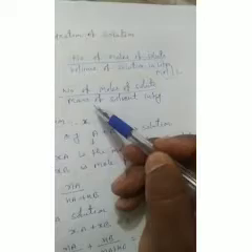Now come to the second point, molality. Molality is the same as molarity, but the difference is that there it is volume and here it is mass. So molality may be defined as the number of moles of solute divided by mass of solvent in kg. Here it is volume of solution in liter, but in terms of molality, the solvent is taken in kg.